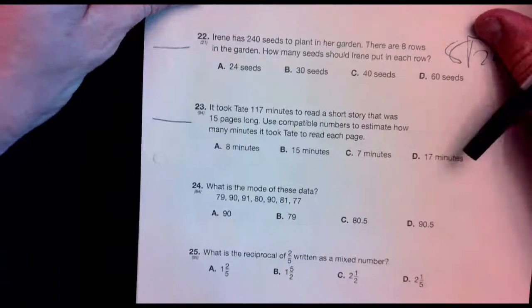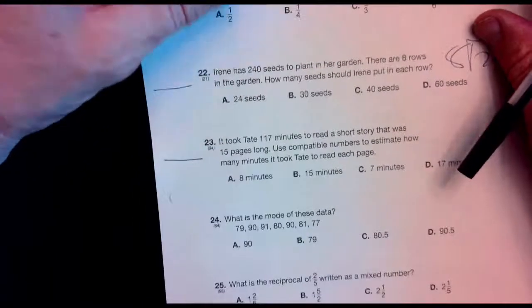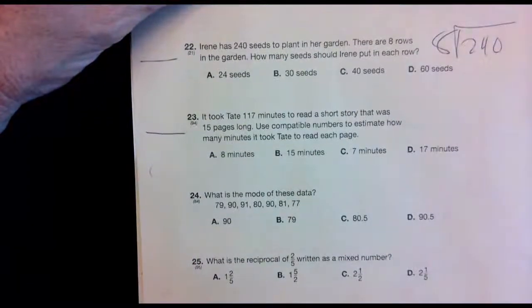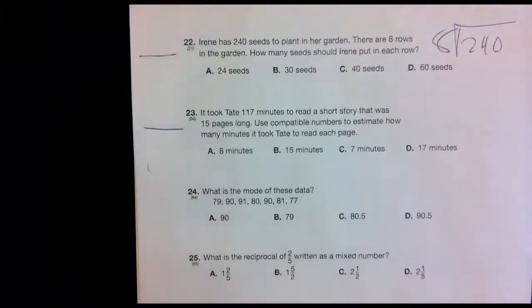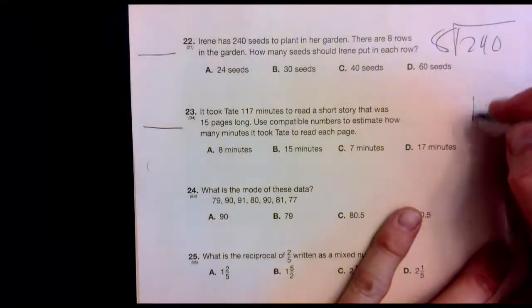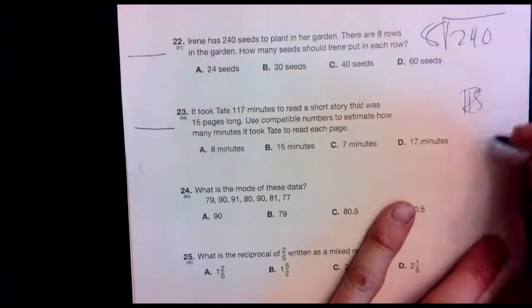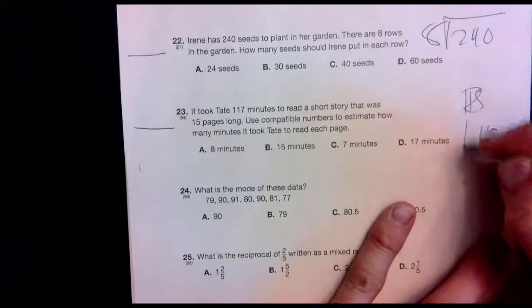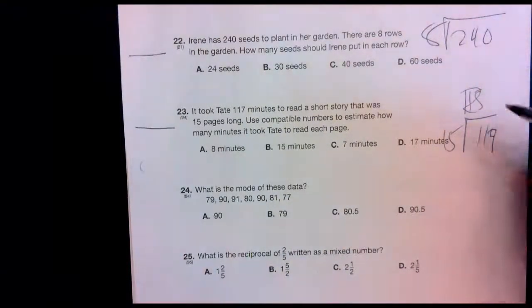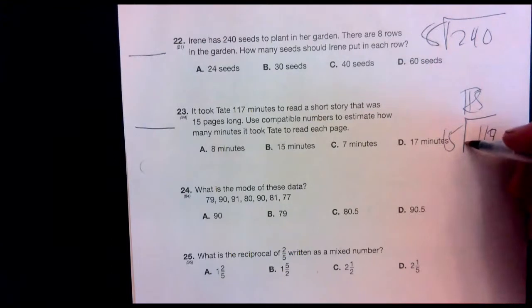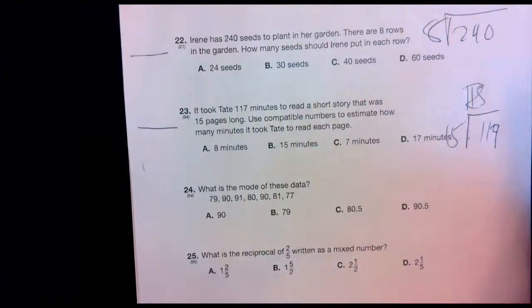23. It took Tate 117 minutes to read a short story that was 15 pages long. Use compatible numbers to estimate how many minutes it took Tate to read each page. 117 divided by 15. What number close to 117 does 15 go into? Now this one you might have to guess and check. Maybe you want to work backwards on this one.